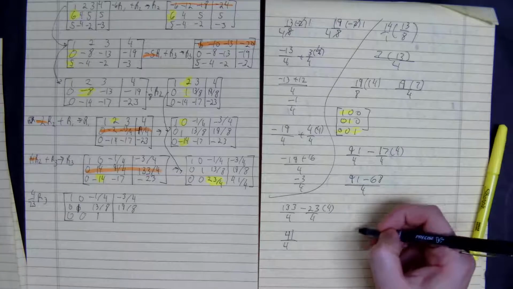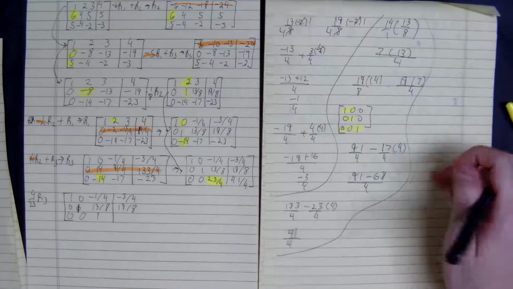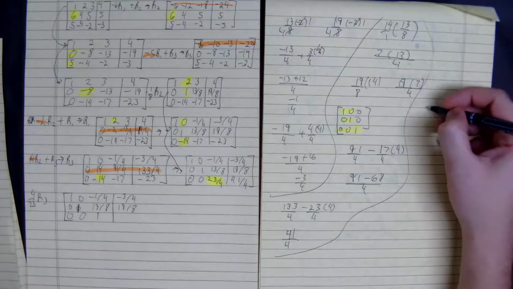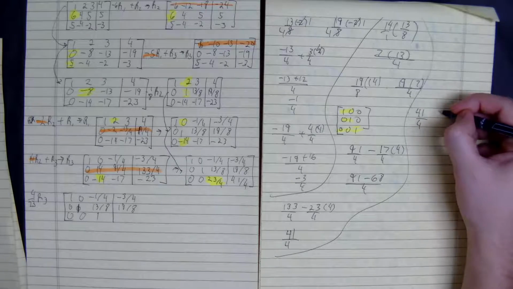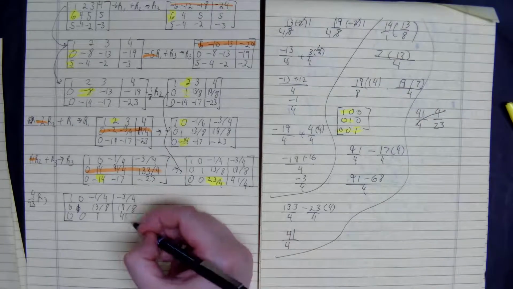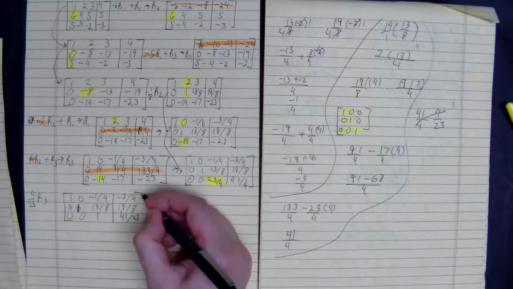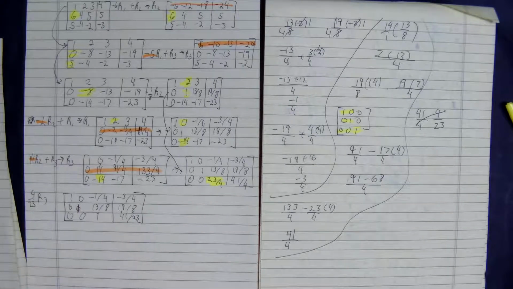And then let's just double check our math right here on our scratch work. 41 over 4, and then 4 over 23, those cancel, so we just get 41 over 23, and that looks about right to me. Don't freak out, it is a fraction, but it is, I hate to say it, the correct answer.